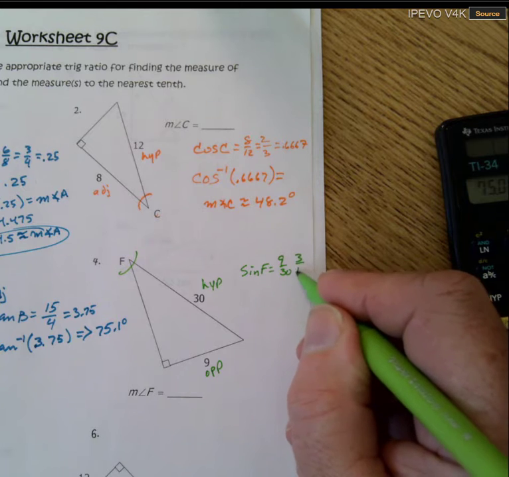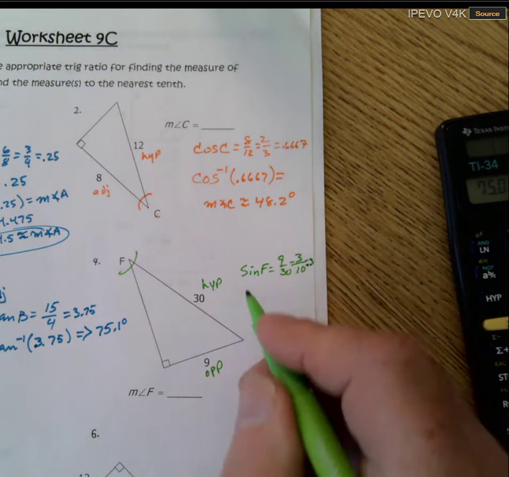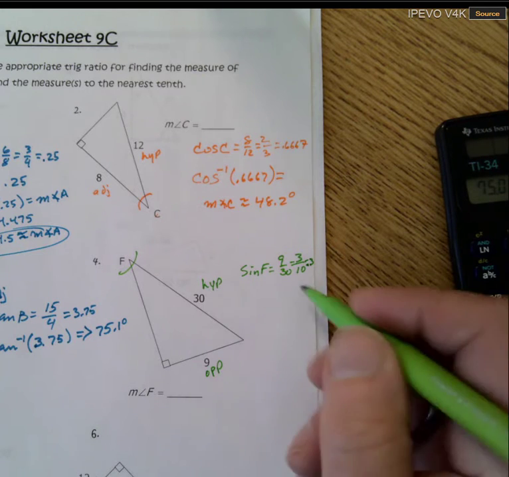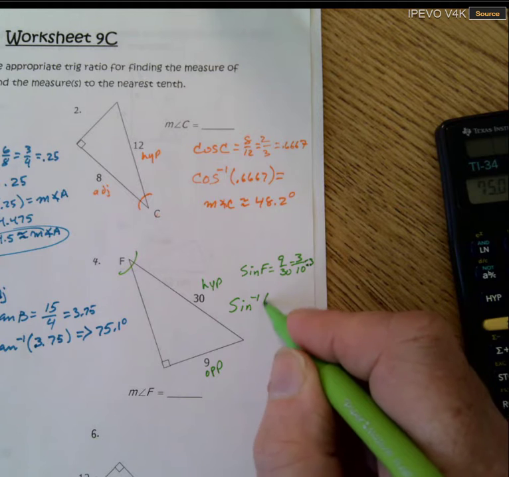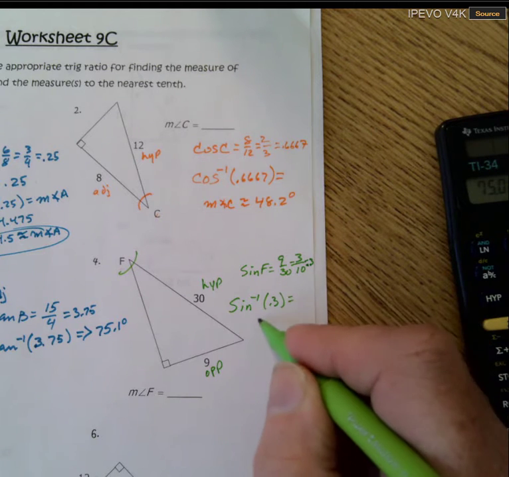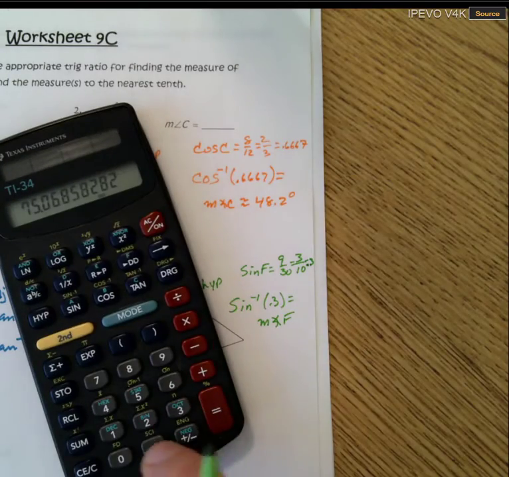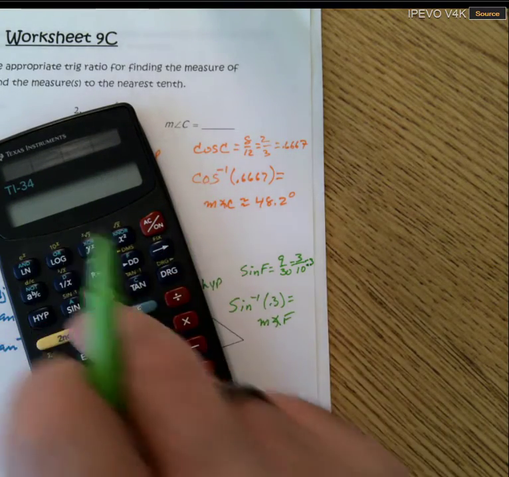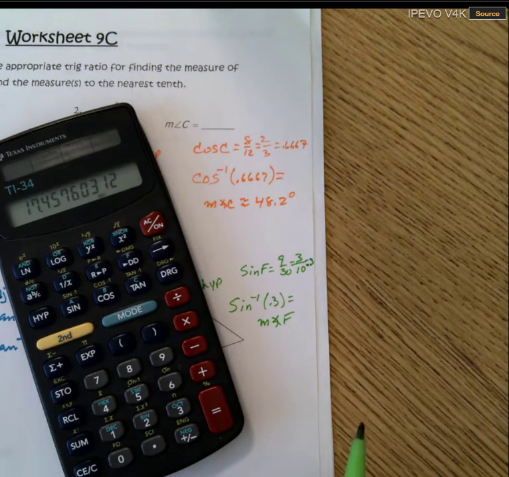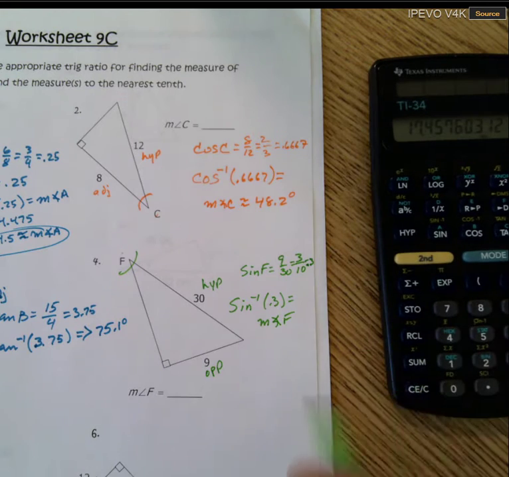That's the same as 3 over 10, which is 0.3. So sine of F is 0.3. The inverse sine, sine minus 1 of 0.3, is going to give us the measure of angle F. 0.3 second sine gives us 17.45. Rounded to one decimal place, 17.5.